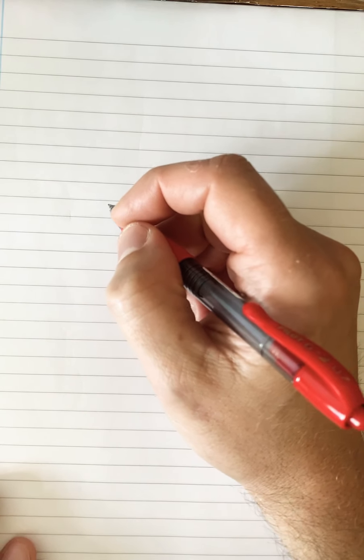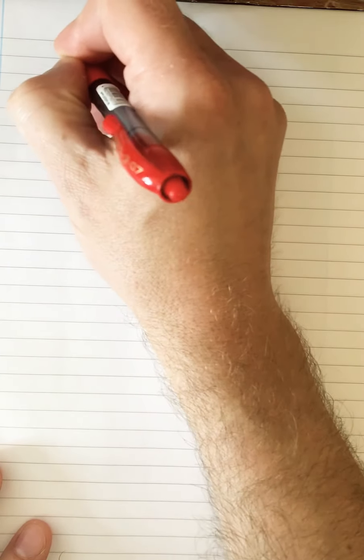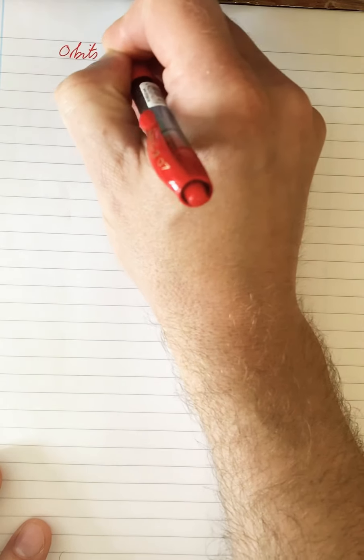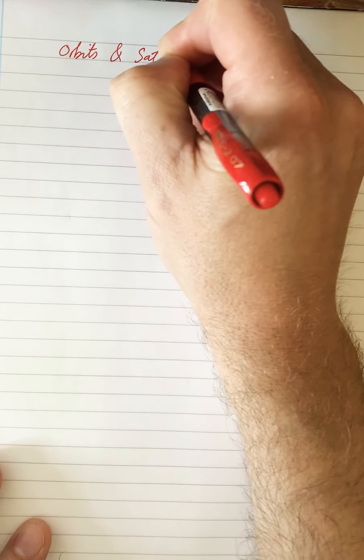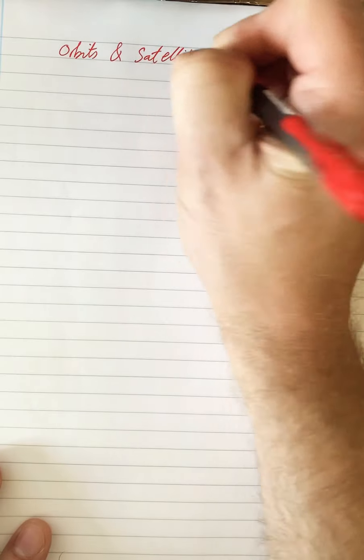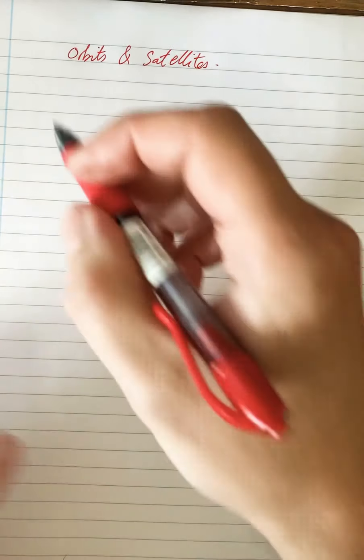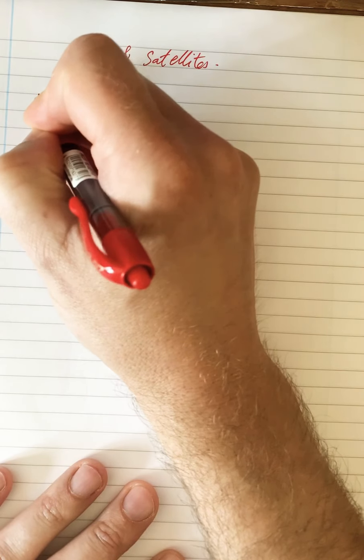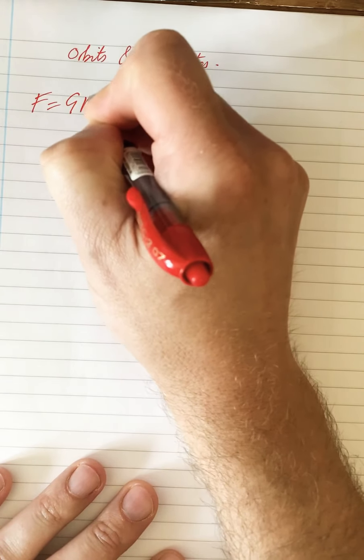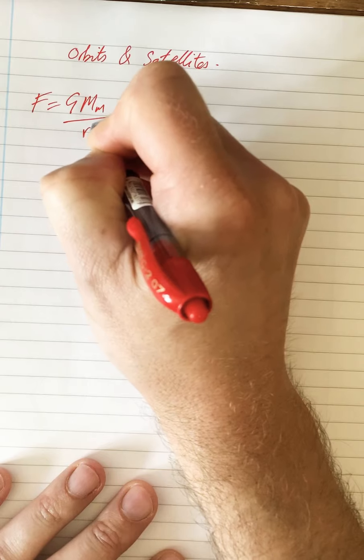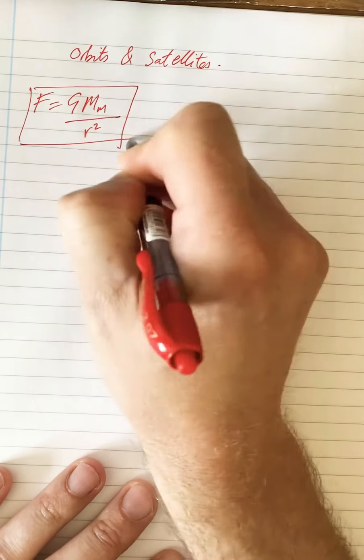Continuing with gravitational fields, we're going to look at orbits and satellites. So one key thing is going to be Newton's gravitational law, something we've looked at before. So we're going to utilize this.